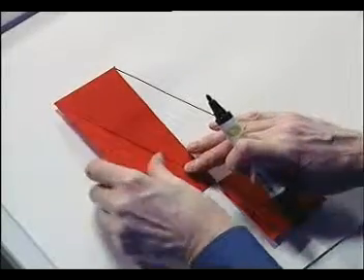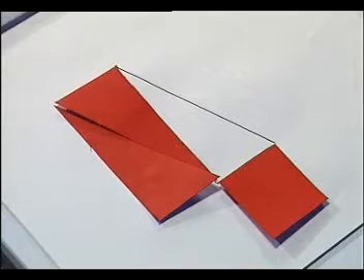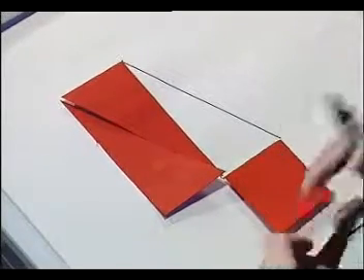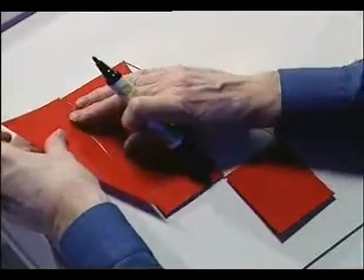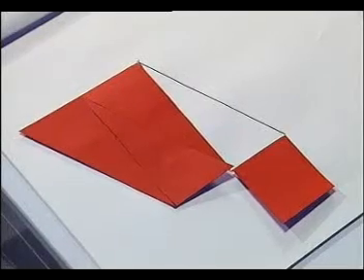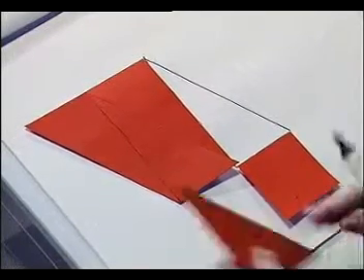So there's half of it. Now I'm going to put the other half on here. So there's the other bit. And we'll make it up with this bit.